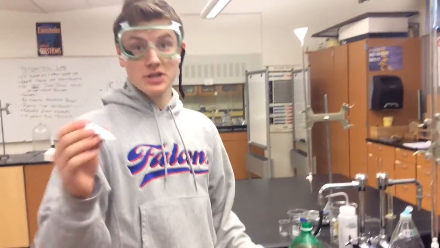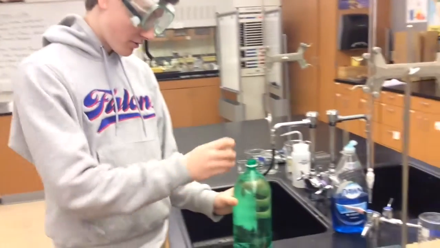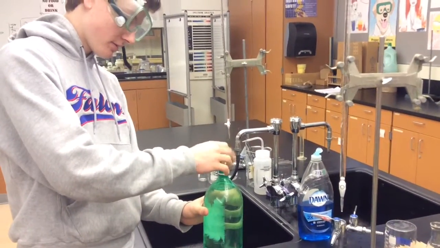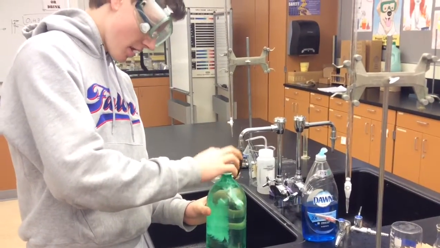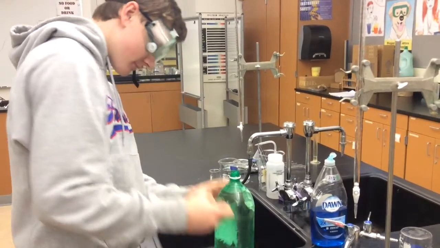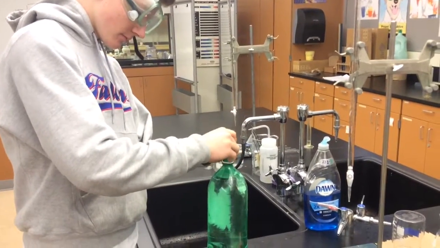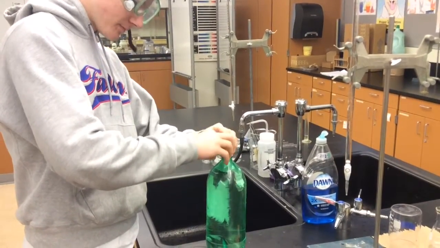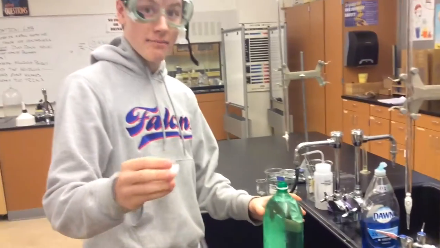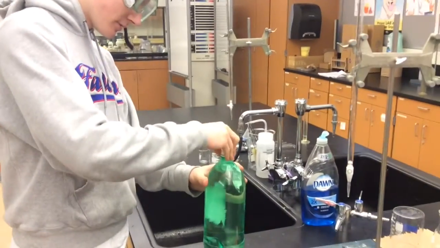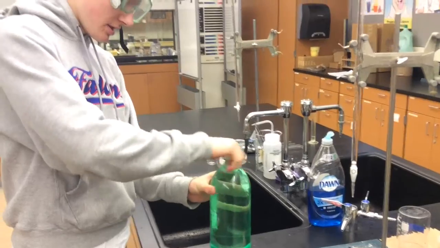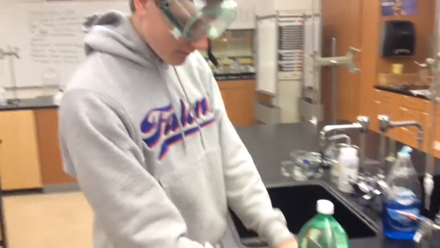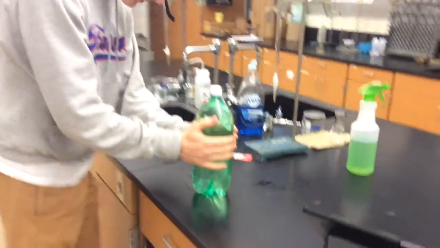Take your ketchup packets and stick them through the top of the bottle. Put the cap back on the bottle. Carefully watch as we squeeze the bottle.